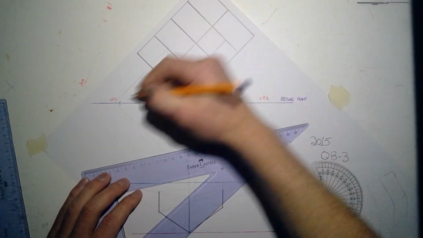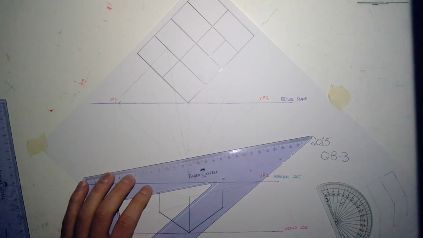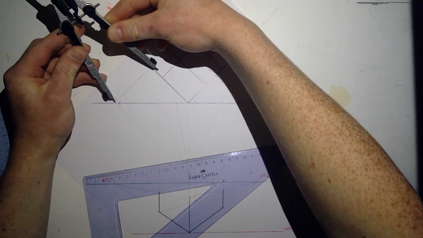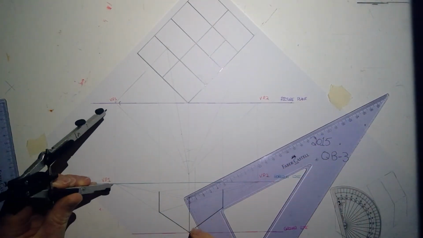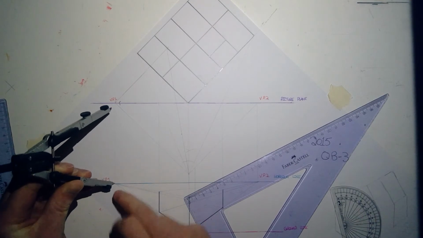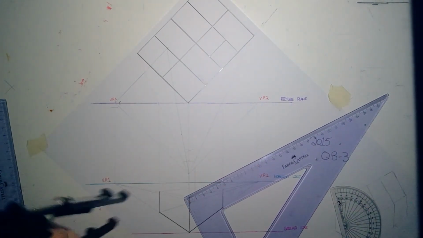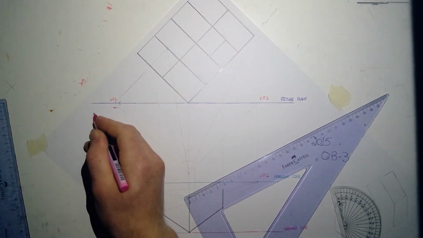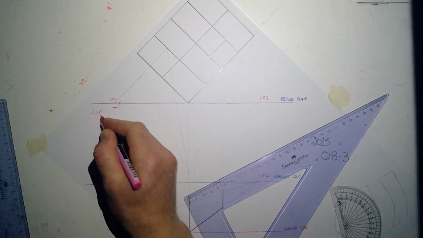So this distance here now is the height of my auxiliary vanishing point. And for accuracy, I'm going to use my compass, swing that from my vanishing point 1 horizon line till I'm given this little mark here, which I now know is my auxiliary vanishing point.